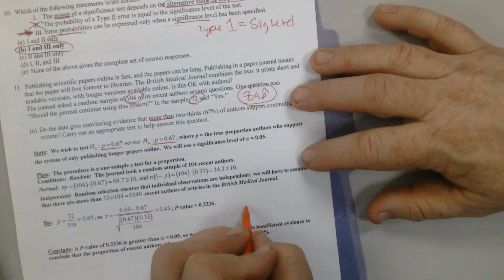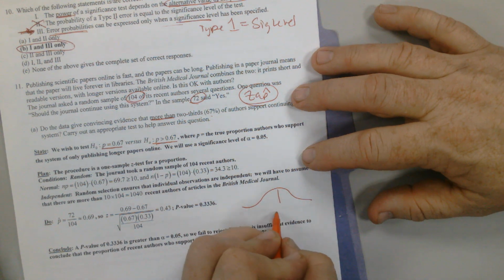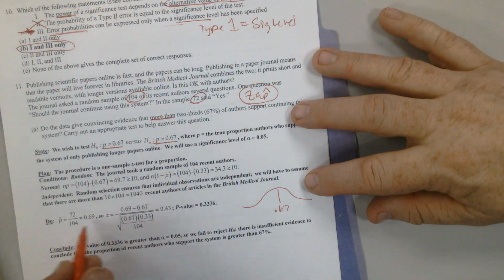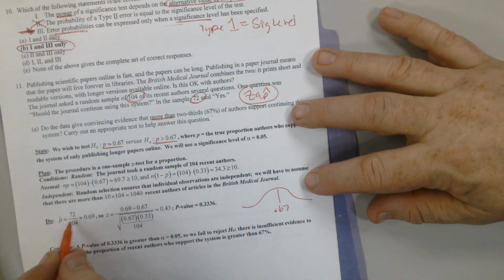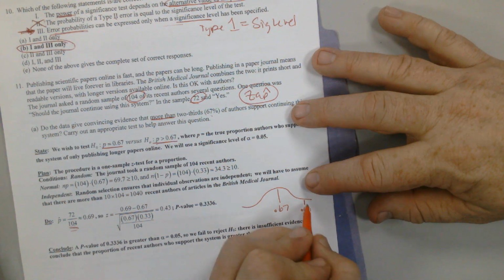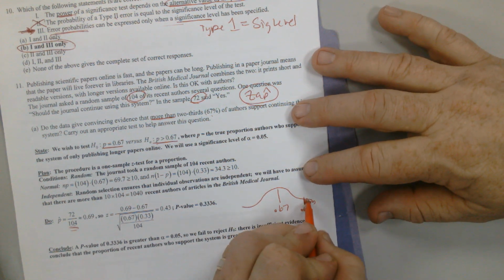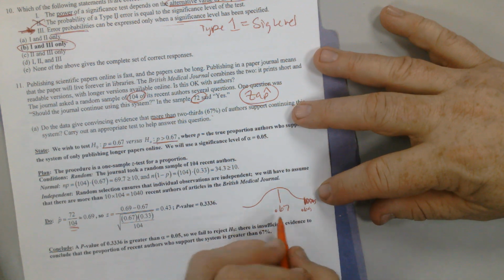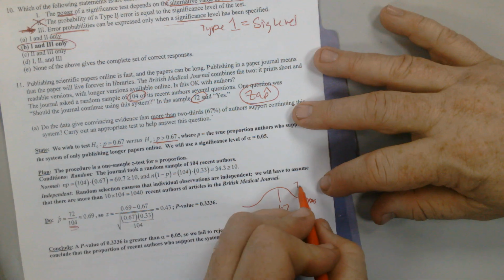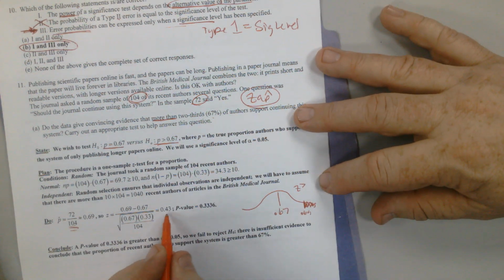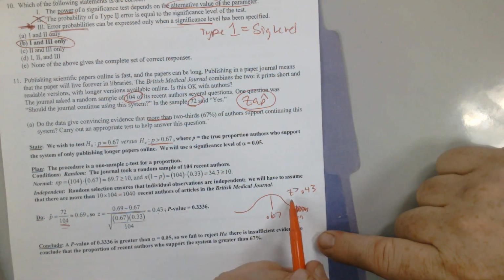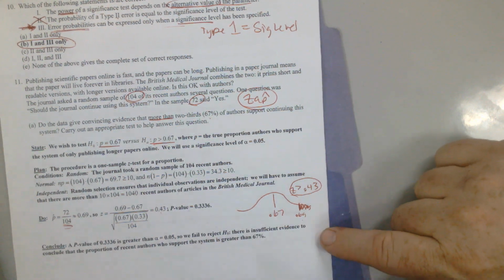So if I'm going to draw this out down here, we have 0.67, and then we have 72 divided by 104, which is 0.69, and we want to know the tail on that thing. So that means the z-score is greater than 0.43. Okay, so that's how you use this to decide which way you're dealing with.